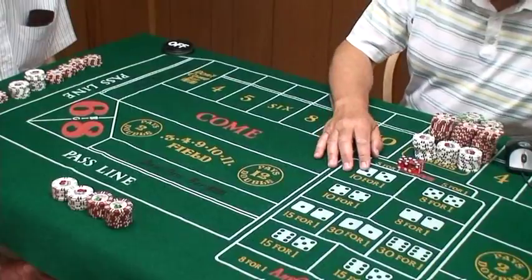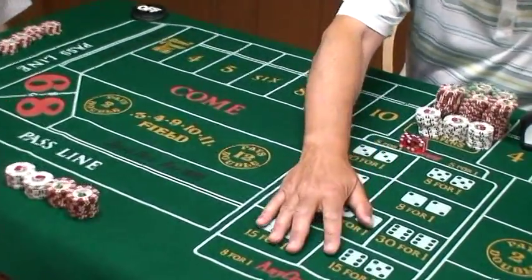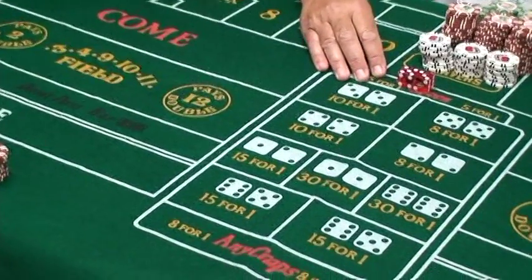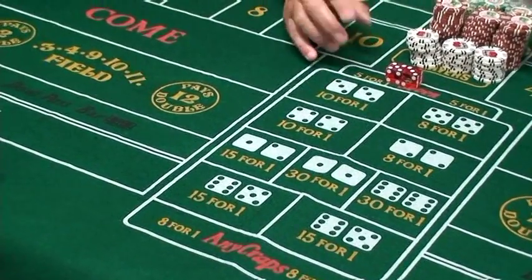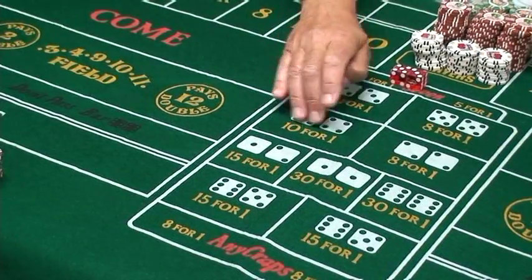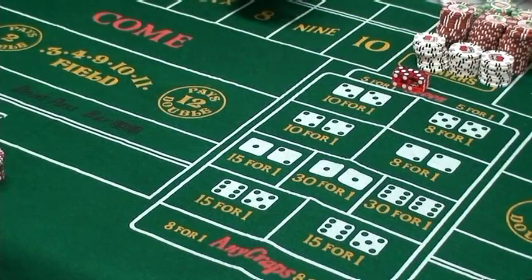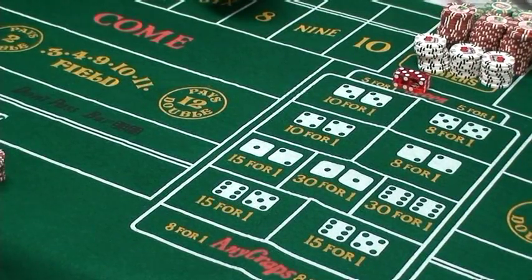Let me just make a general comment. In general, one doesn't want to bet anything in the middle of the table. Those are losing bets. They are just not very good bets. However, there are times when placing bets on the hardways will be a positive situation. So let me just illustrate.